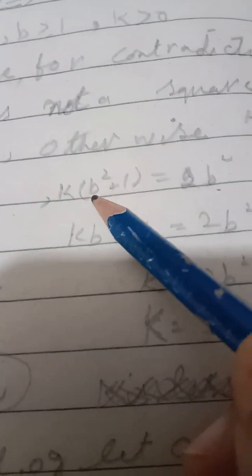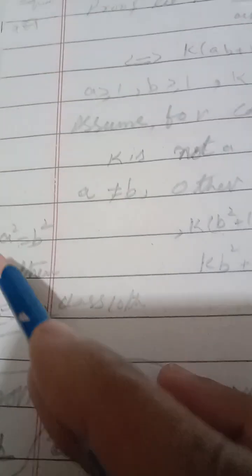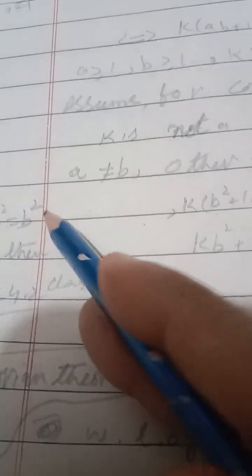Assume for contradiction K is not a square, so A is not equal to B. Otherwise K is (B square plus B square) upon (B square plus 1), which is 2B square upon (B square plus 1). We will replace for contradiction A greater than 1 and B equal to 1, and A square plus B square equal to A square equal to B square.